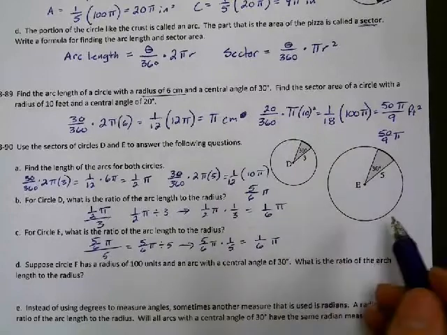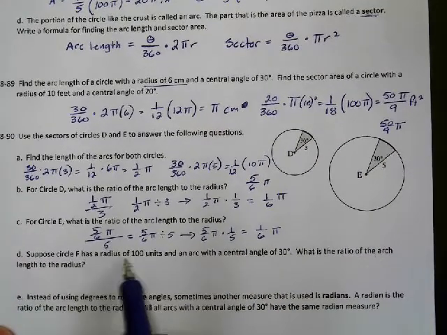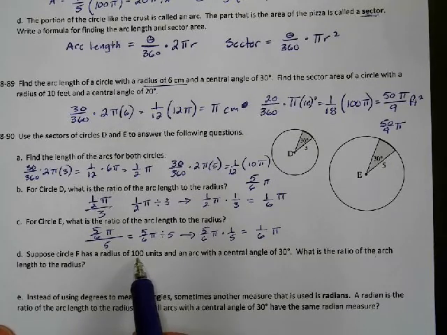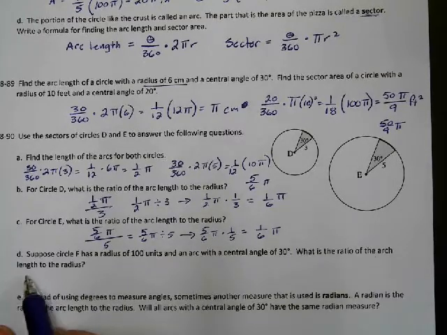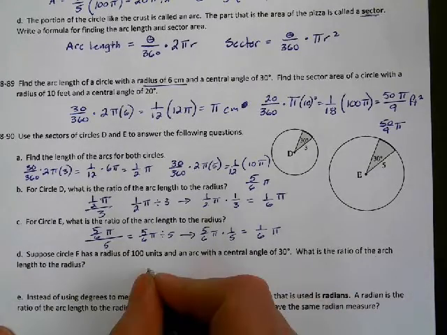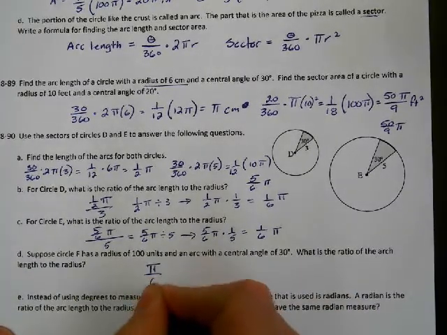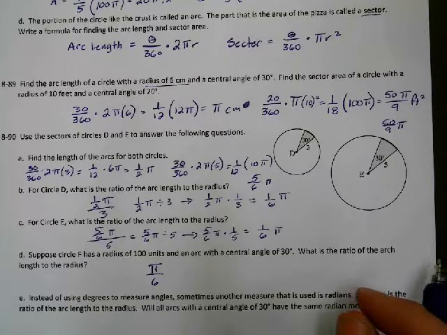So suppose we had another circle F with a radius of 100 units and an arc of 30 degrees. What would be the ratio of the arc length to the radius? Well, it should still be 1/6 of pi, or pi over 6. It looks like it doesn't matter how big the radius is. If I compare the arc length to the radius, I should get 1/6 pi.